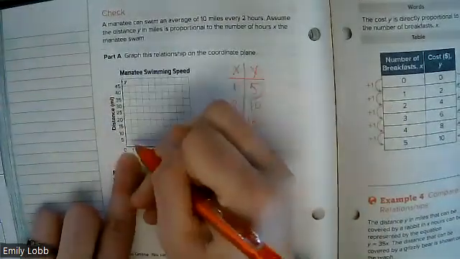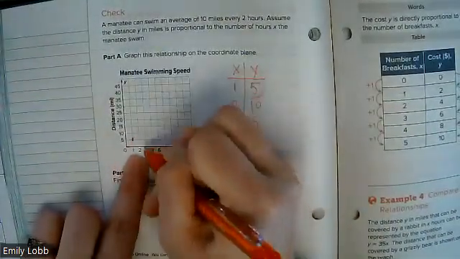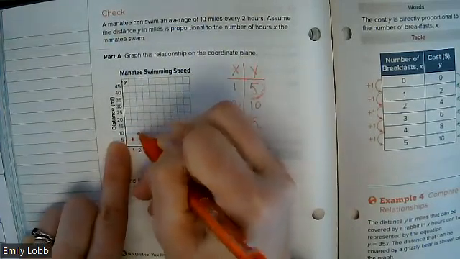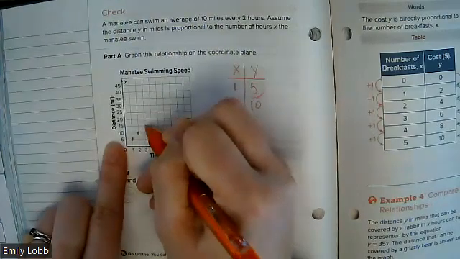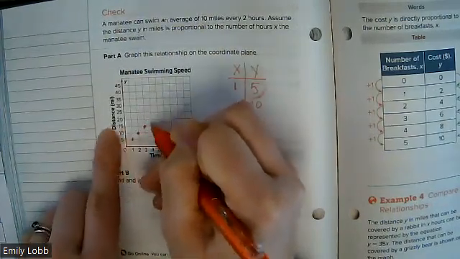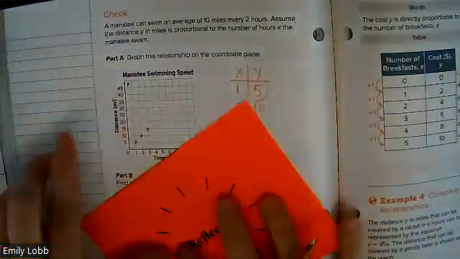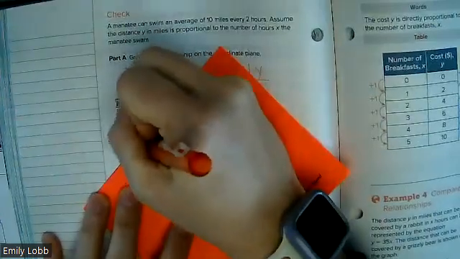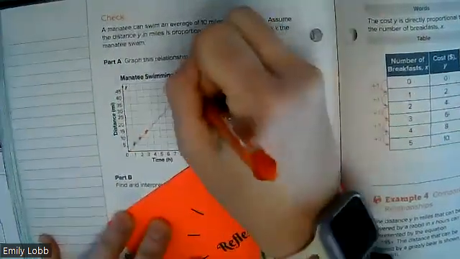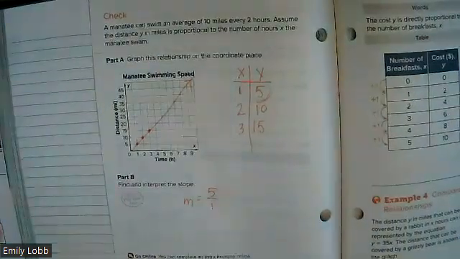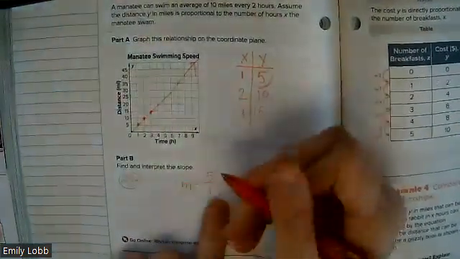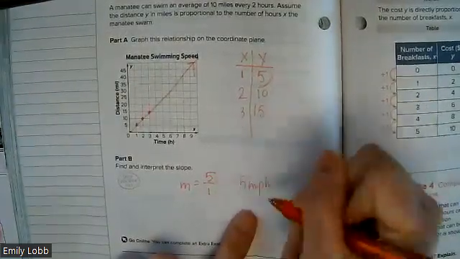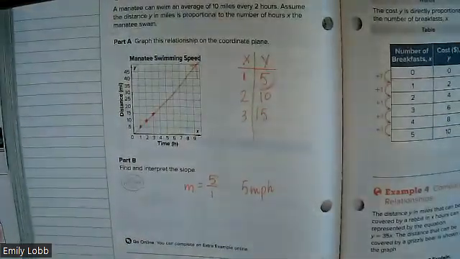We can plot our points here. It's going up 5, but notice each one of these lines up is 5. So we're not actually counting up 5 and going over 1. We're really just going up 1 and over 1 each time. Oh, my line got a little wonky. All right, so our slope is 5 over 1, or 5 miles per hour. That is the same as our unit rate.